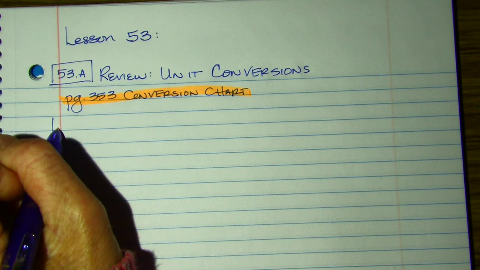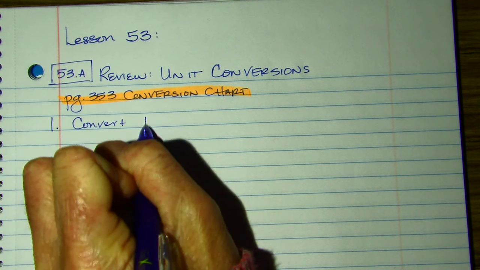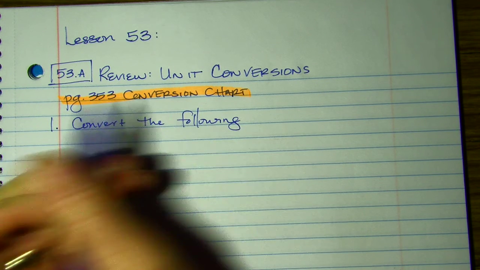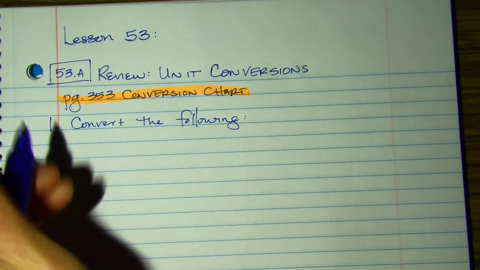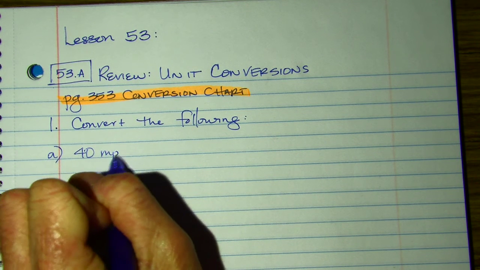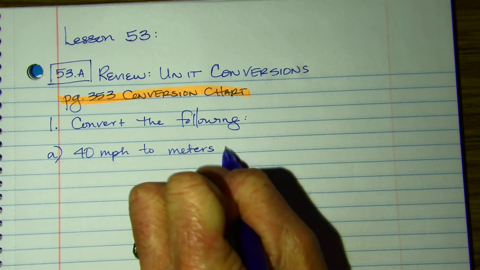So, example number 1. We are going to convert the following. In part A, we are going to convert 40 miles per hour to meters per second.